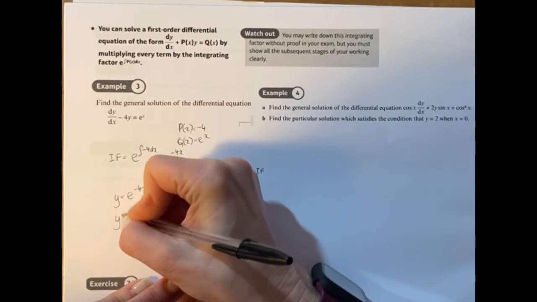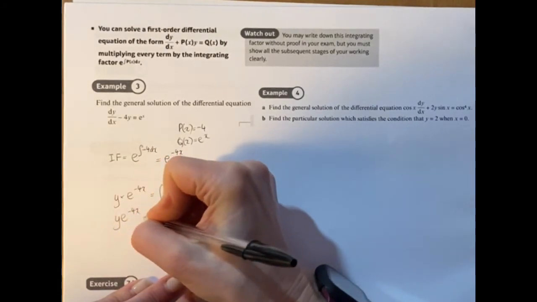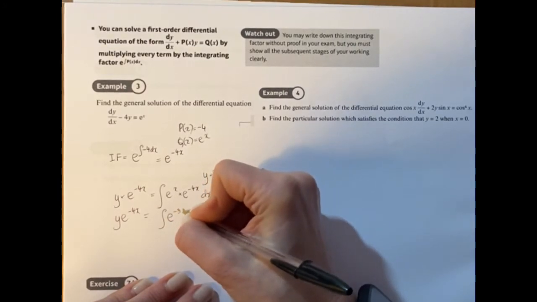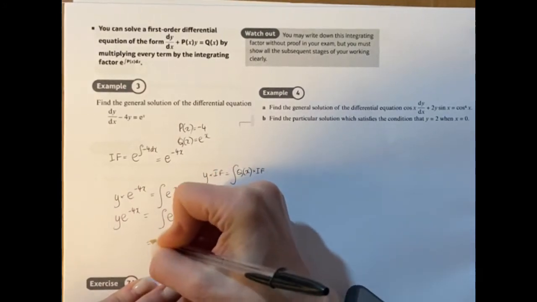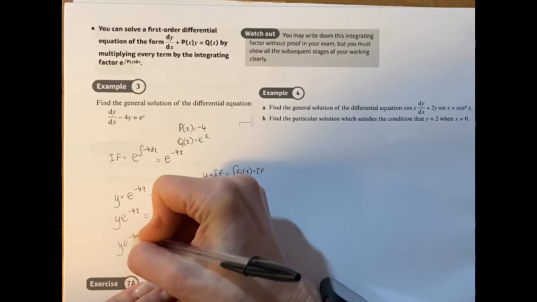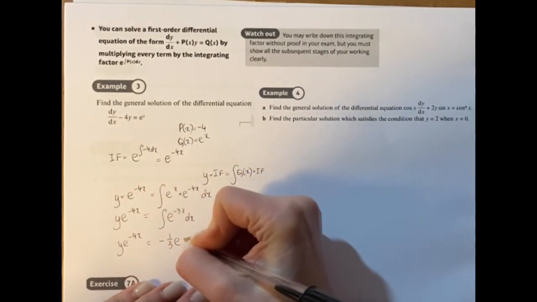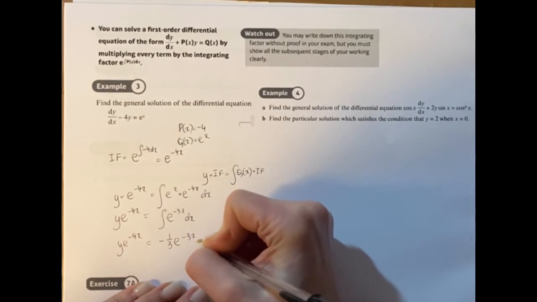So it's y e to the power of minus 4x is equal to the integral of e to the power of minus 3x, which is minus a third e to the power of minus 3x plus c.